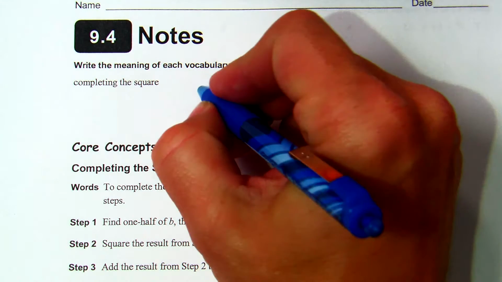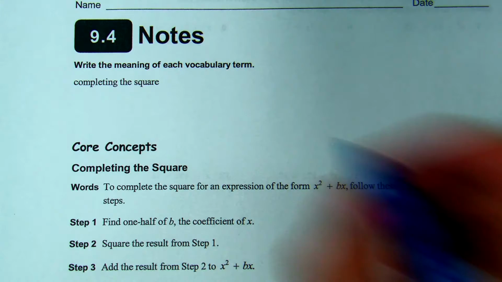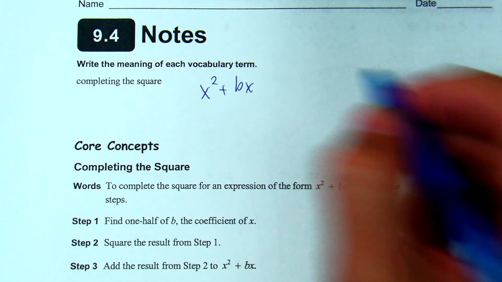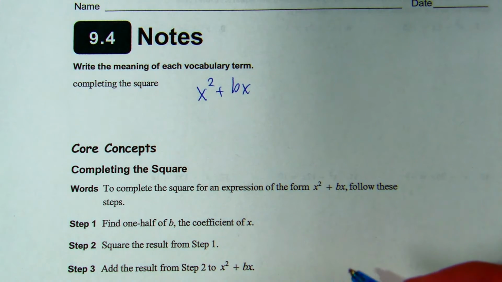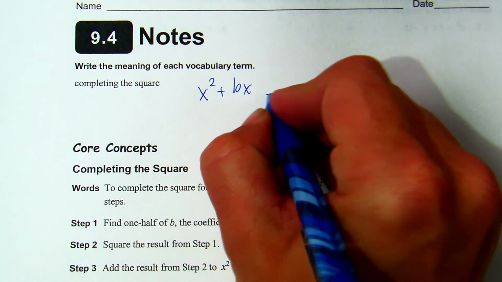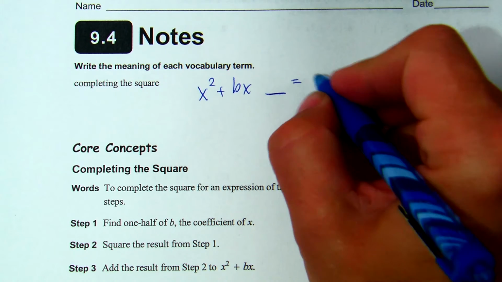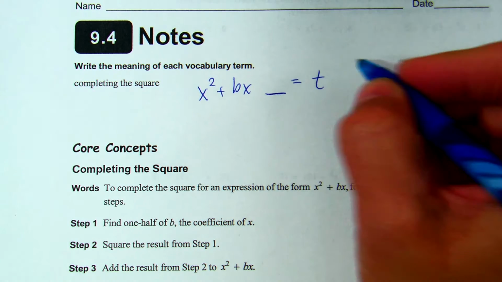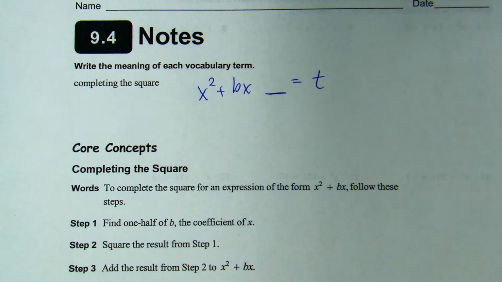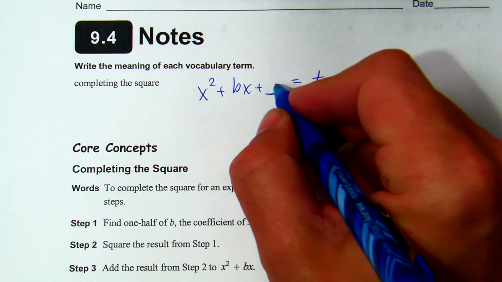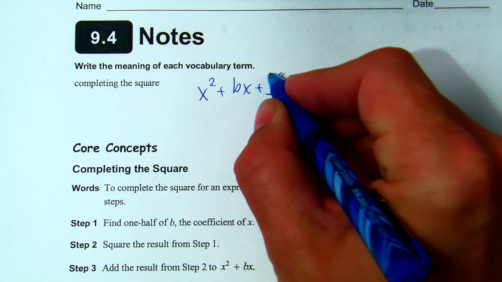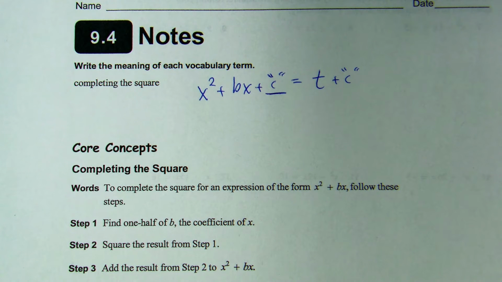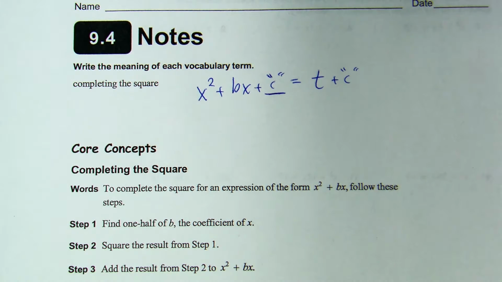completing the square is whenever they give you, let's say, an x squared plus bx, and then they want us to find this c term, and this whole thing may equal some other number. We'll just say it equals some value t. What we'll have to do is add this c to both sides.